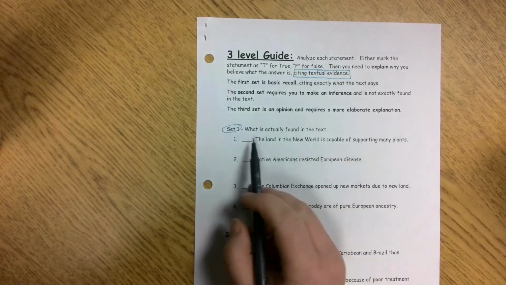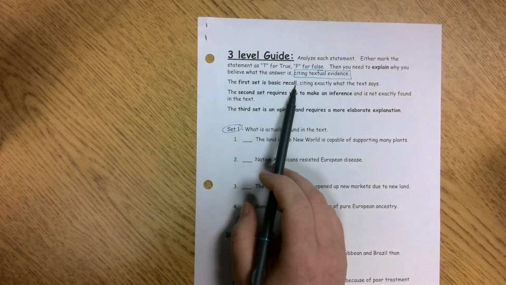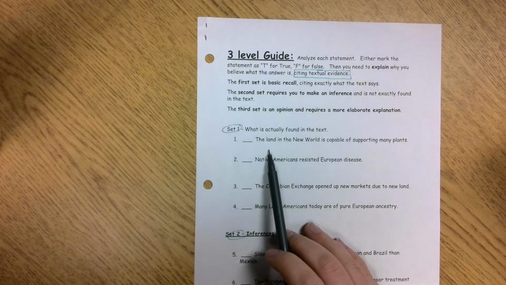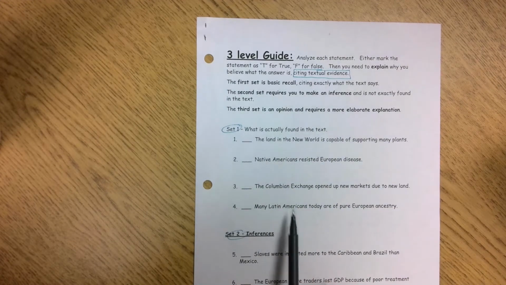All right, so our first set is basic recall. We're going to be looking in the text for this statement exactly. And then when we find it, we're just going to put the paragraph that this one's in as our textual evidence. Same thing for 2, 3, and 4.